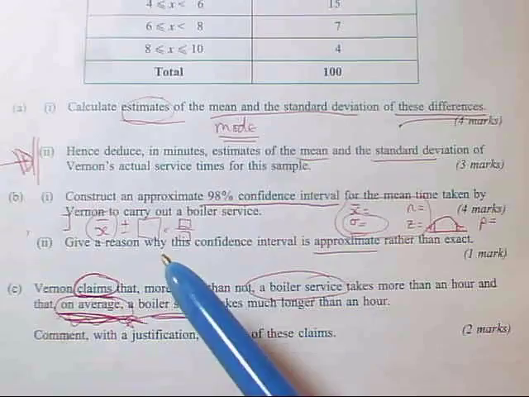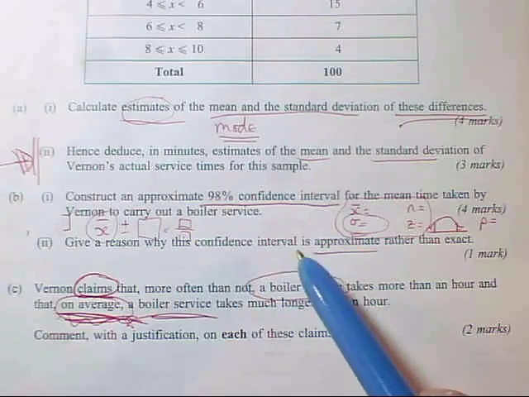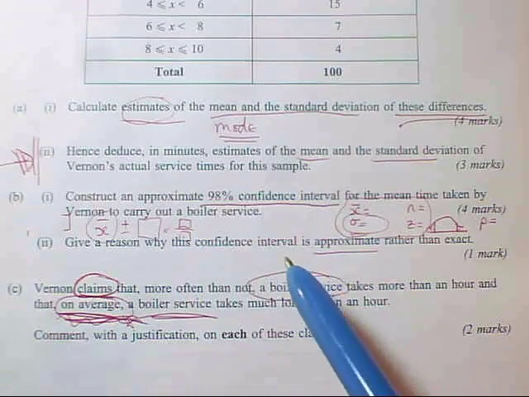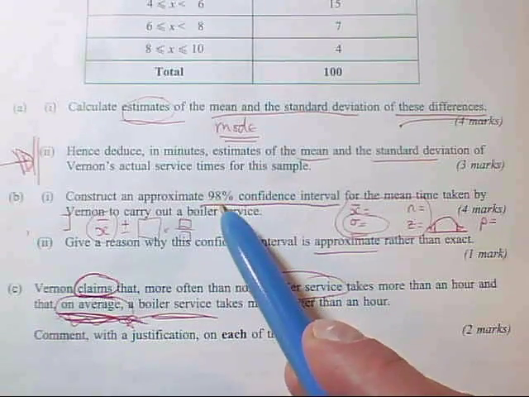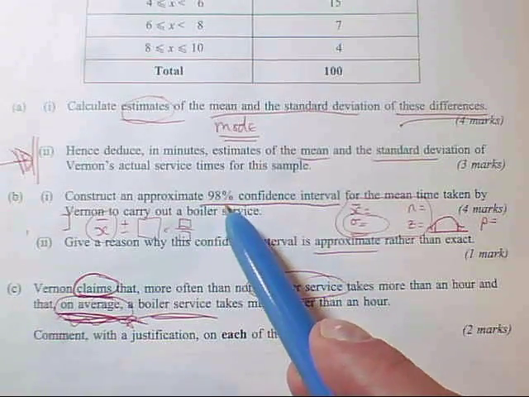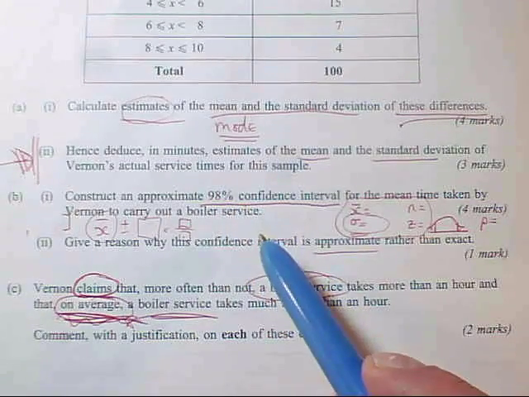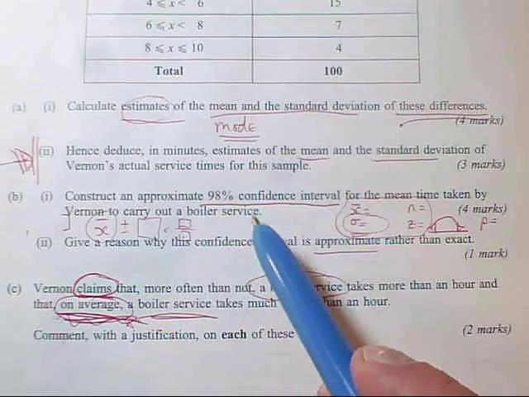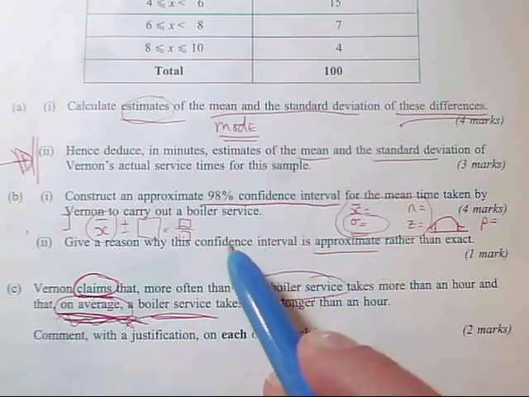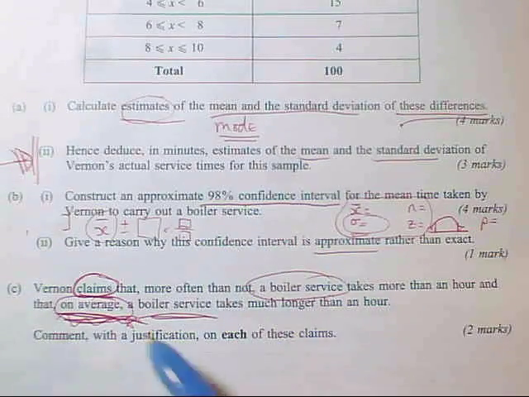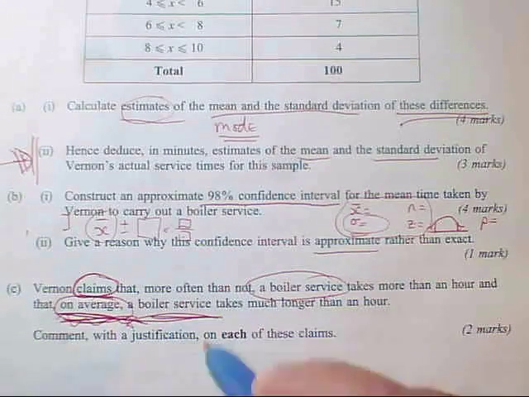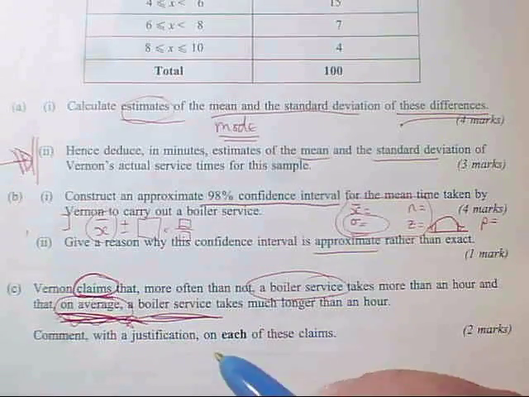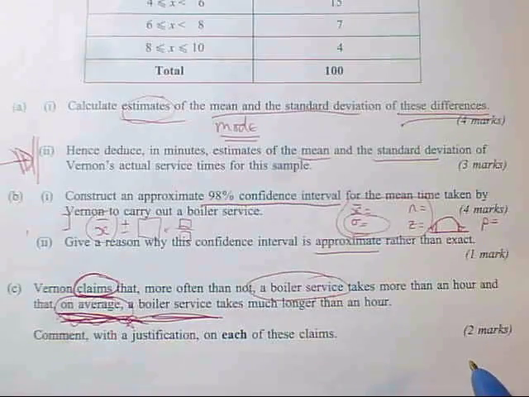So one of the things, the confidence interval you've got here, is a confidence interval for the population mean. We're 98% confident that the confidence interval will catch the population mean within it. So whether or not your service time of an hour is within the confidence interval is going to help you answer the question about the average boiler service times. So that's one of your two comments you've got to make.